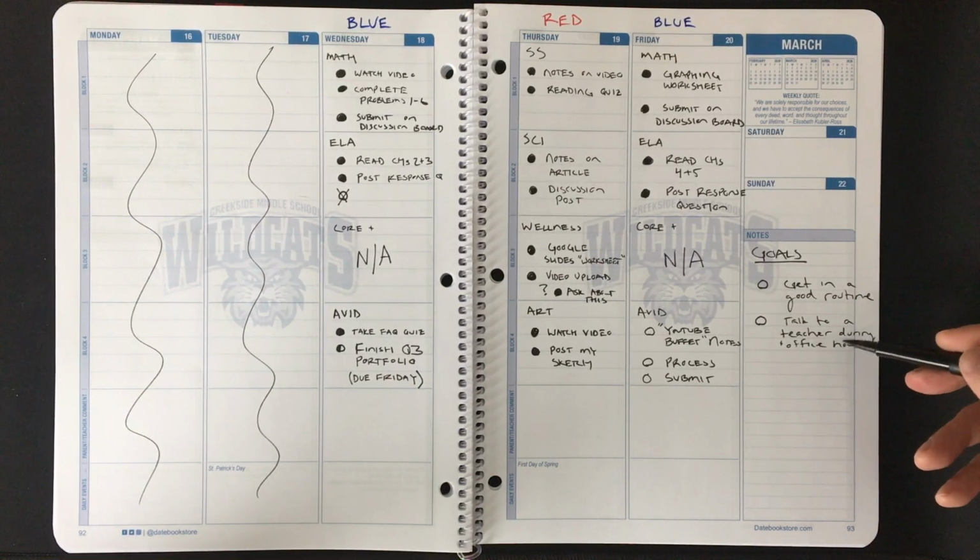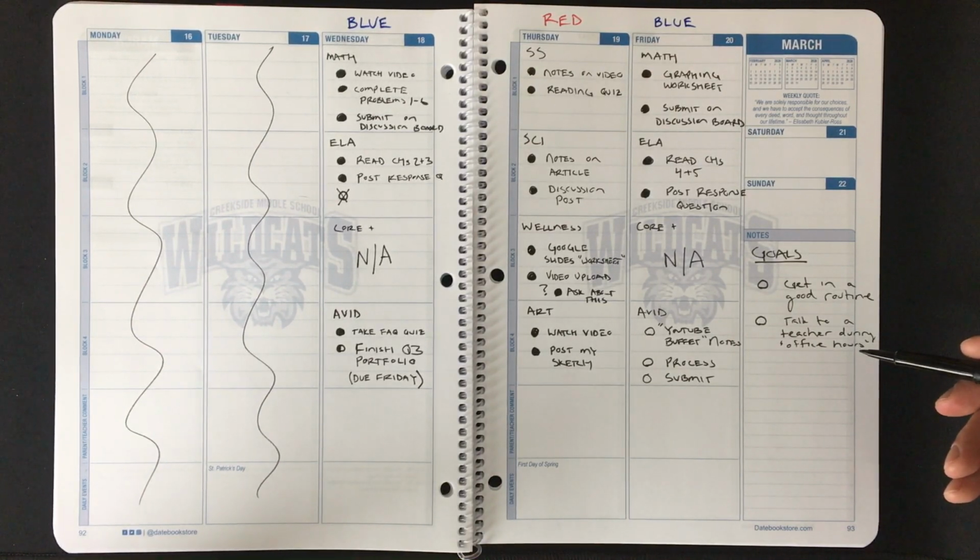And also the second goal here is to talk to a teacher during their office hours. That's how we're going to be communicating with teachers, through Canvas inbox and sending messages, but they're only going to be responding during their office hours. So that's posted on each of your classes' Canvas pages. My office hours are Monday through Friday from 10 a.m. to noon. And that's when you can expect me to be available for asking questions through Canvas inbox.